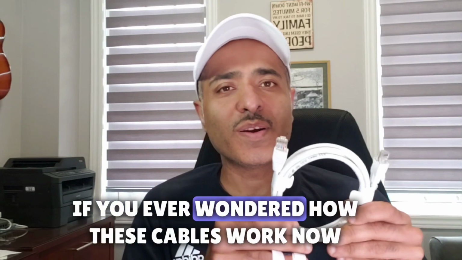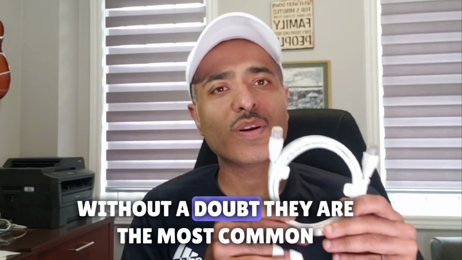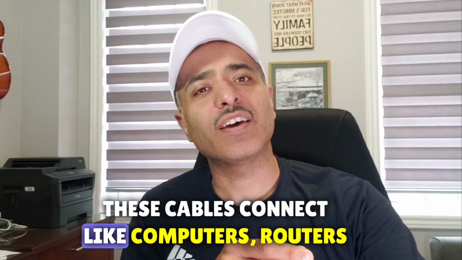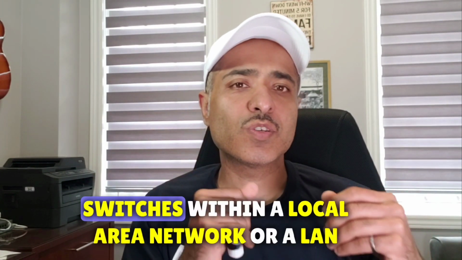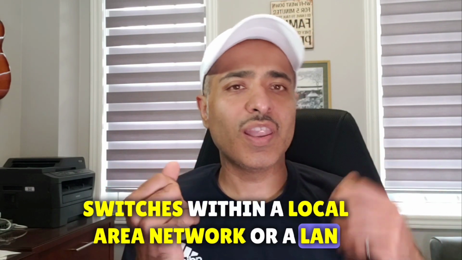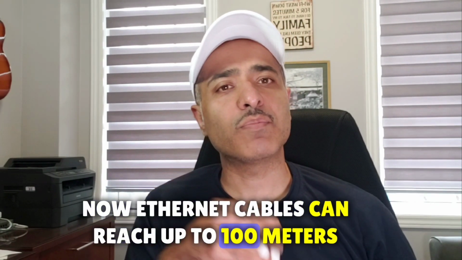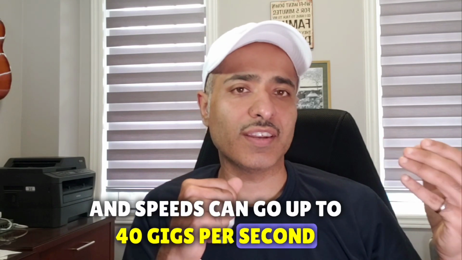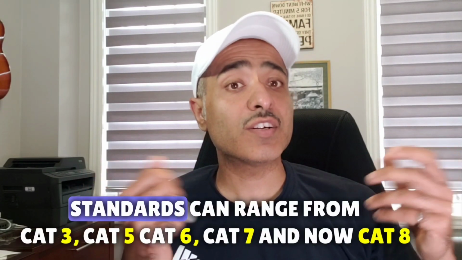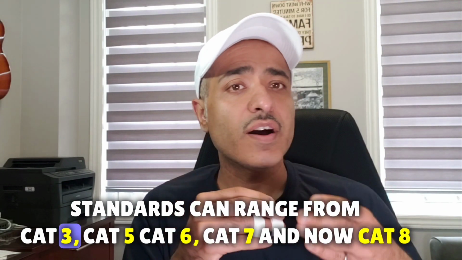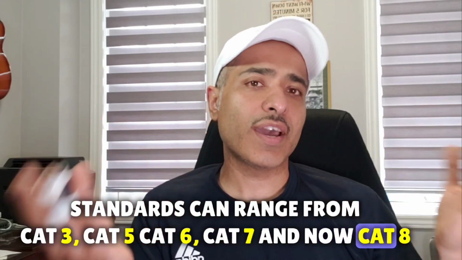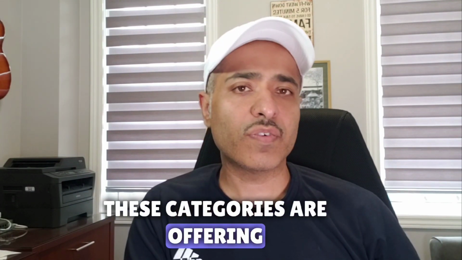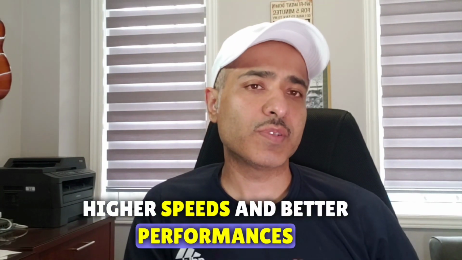Ethernet cables, if you ever wondered how these cables work, now without a doubt, they are the most common networking cables. These cables connect computers, routers, and switches within a local area network, or a LAN. Ethernet cables can reach up to 100 meters and speeds can go up to 40 gigs per second, depending on the standards we use. The standards can range from Cat 3, 5, 6, 7, and now Cat 8. As technology advances, these categories are offering higher speeds and better performances.